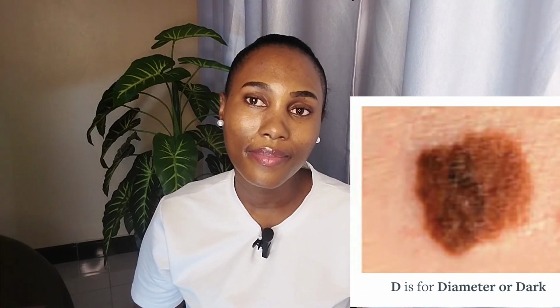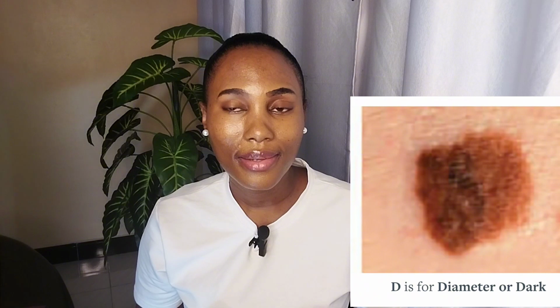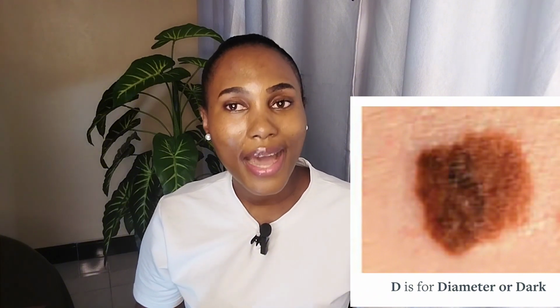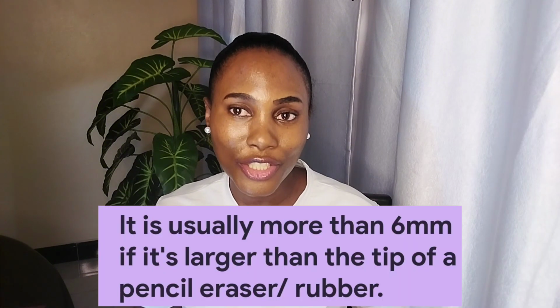Like I've told you, 20% of the time, melanomas come from pre-existing moles. So if you have a mole that is transforming into a melanoma, it is always going to look darker than the other moles around it. Please look out for that. So diameter and darker. More than 6 millimeters, darker than the other moles, darker than the other lesions neighboring it, surrounding it.